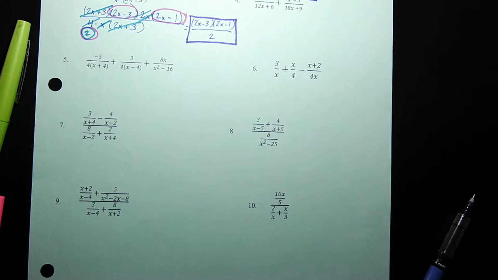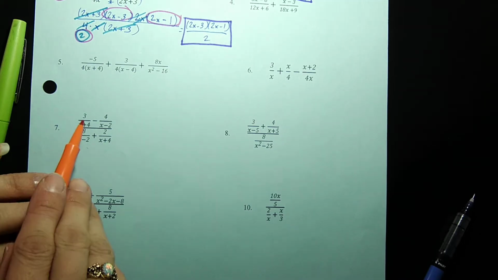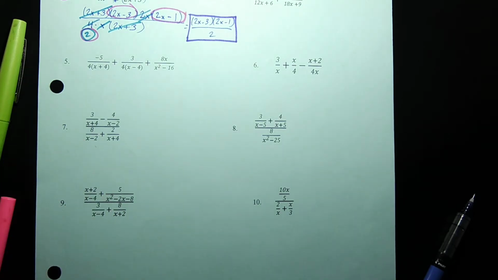Lovely. This is called a complex fraction, and it's essentially yesterday and today put together. So we are going to be subtracting the two fractions on the top, adding the two fractions on the bottom, and then multiplying by the reciprocal to handle the division in between. So tomorrow we'll be kind of putting multiplying and dividing and addition and subtraction together.